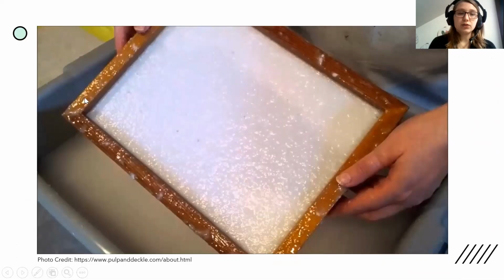So what that looks like in the mold and decal is, here's your paper slurry inside of there, and then you'll take it out, and this top part, the decal, you'll take off afterwards. So this is your wet sheet of paper.